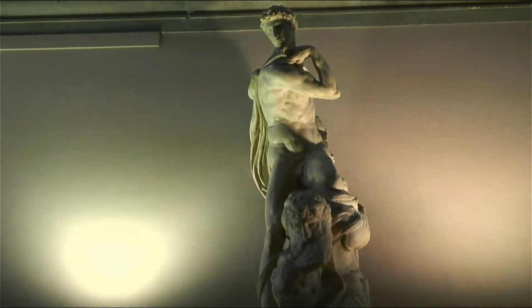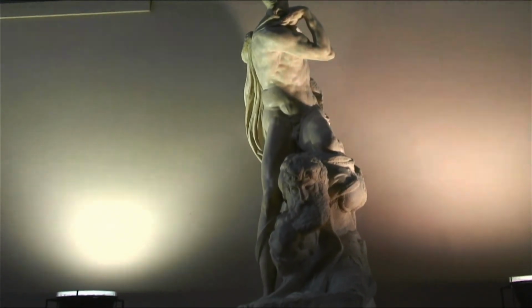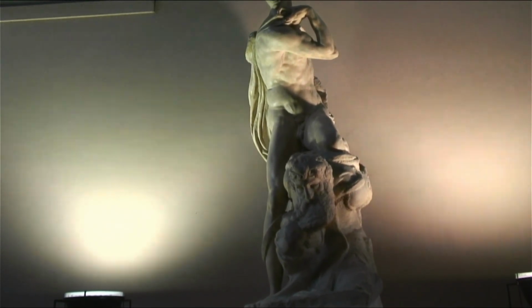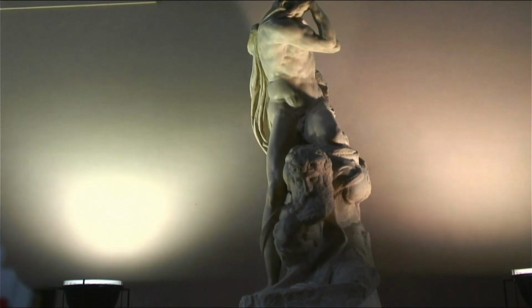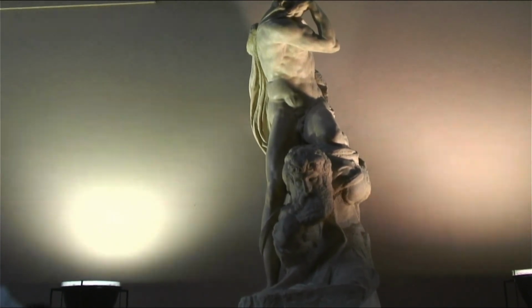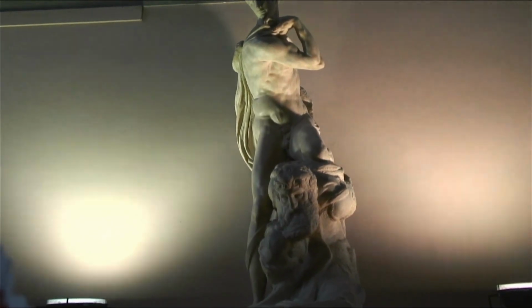This is Michelangelo's Victory. It was intended for Pope Julius II, but instead presented to Cosimo I in 1565 following the Duke of Cosimo's military triumph over Siena.